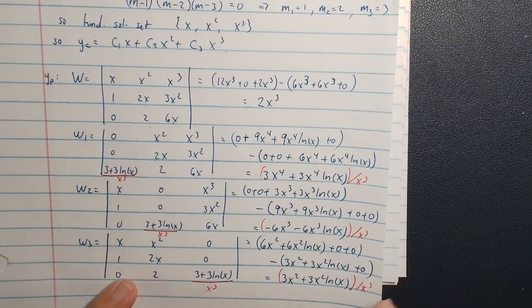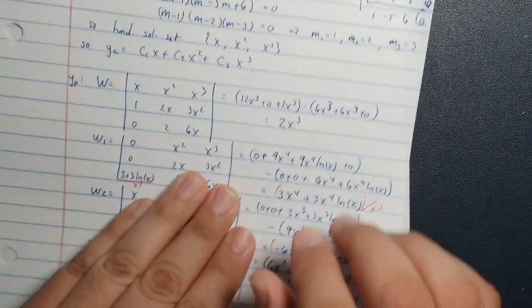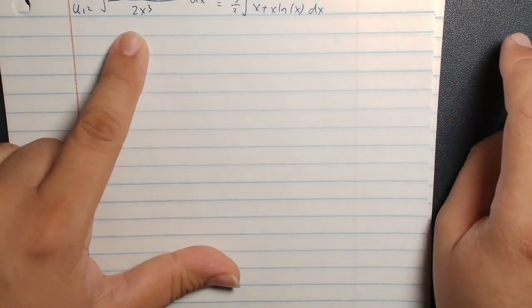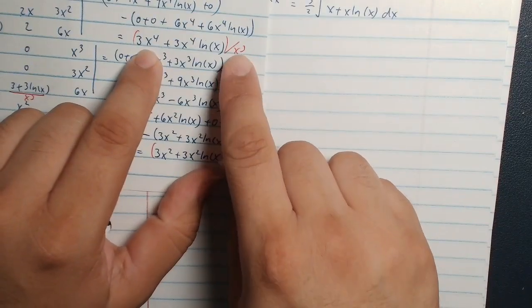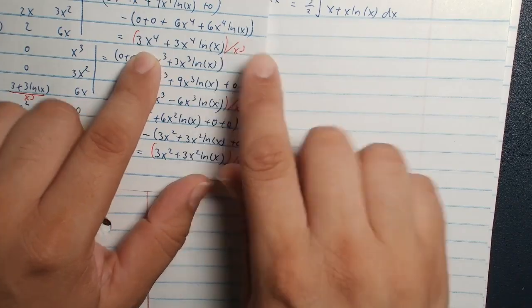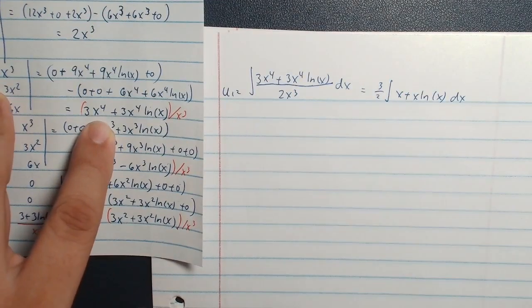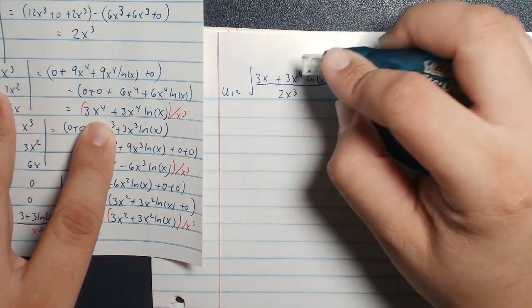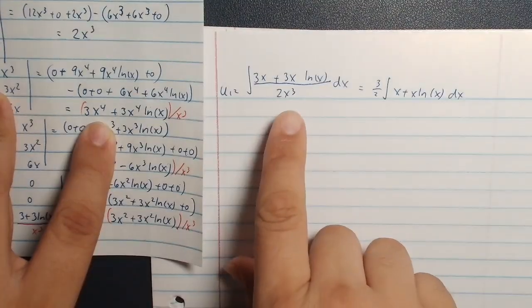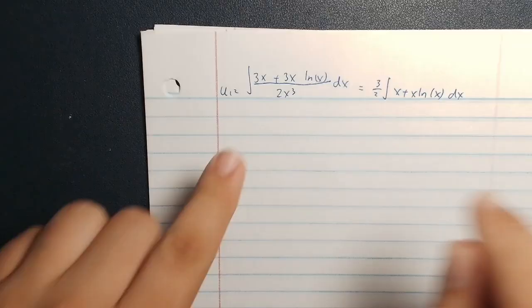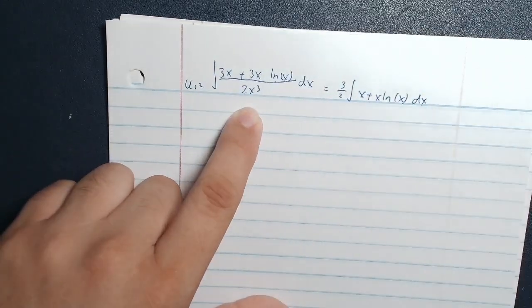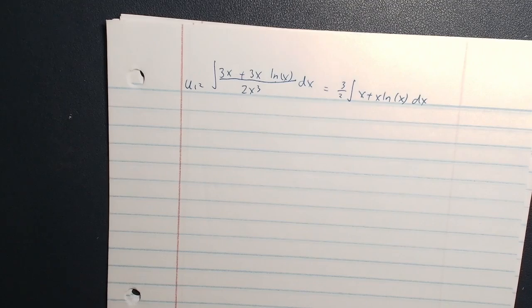Okay, so now that I've got this in standard form up here, these are now the correct W1, W2, and W3. So that means that for W1, all of these x to the fourths should have been divided by x to the third at the beginning. So the numerator itself should just be 3x plus 3x natural log of x, and then that's being divided by your Wronskian, the 2x to the third. Okay, so there we go. All right, so then the 3/2 is a common factor, which I will factor out.